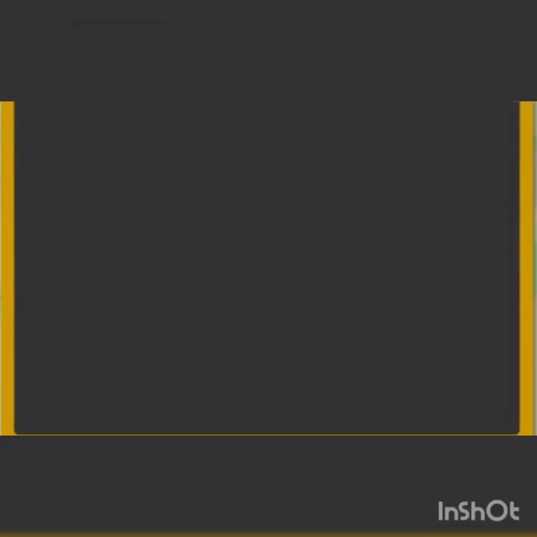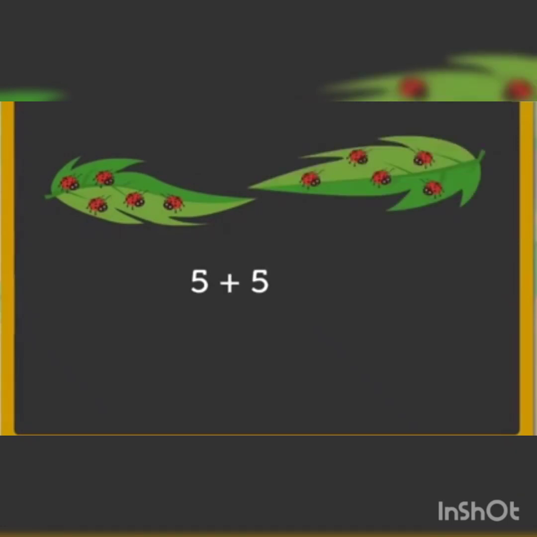Yes, by adding we get 5 plus 5, that is equal to 10. And by multiplying we get 2 multiplied by 5 is 10. So there are 10 ladybugs in all.